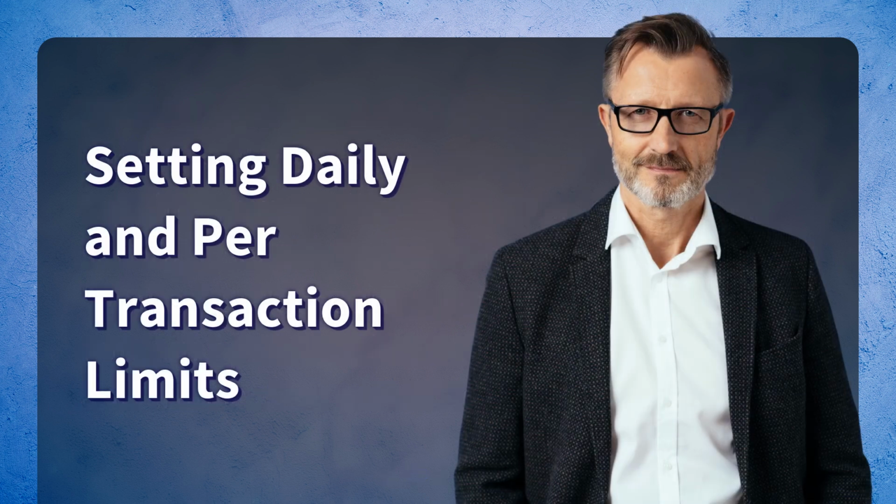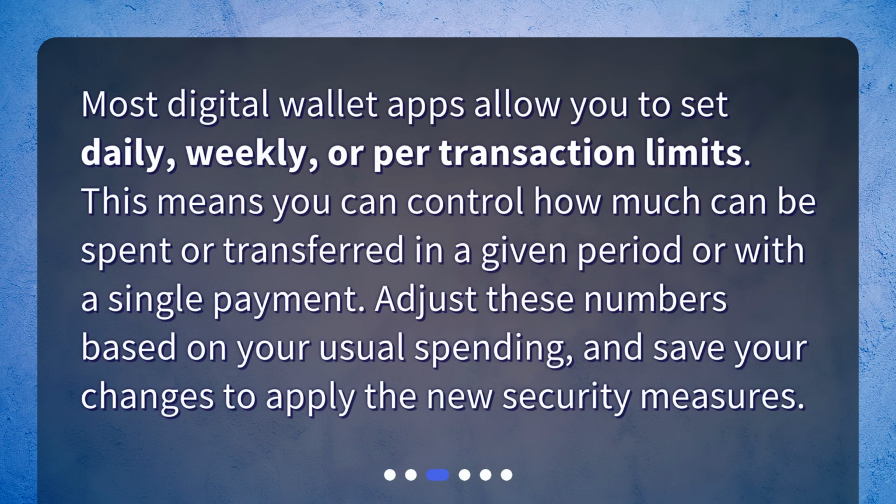Setting daily and per transaction limits. Most digital wallet apps allow you to set daily, weekly, or per transaction limits. This means you can control how much can be spent or transferred in a given period or with a single payment. Adjust these numbers based on your usual spending and save your changes to apply the new security measures.